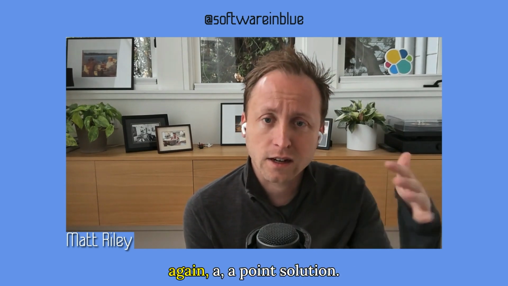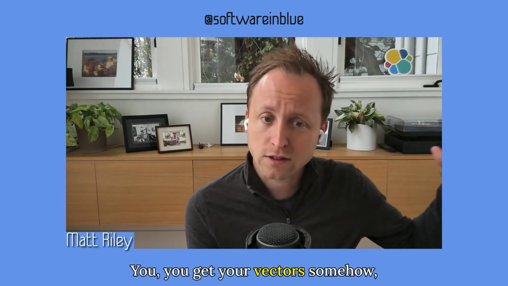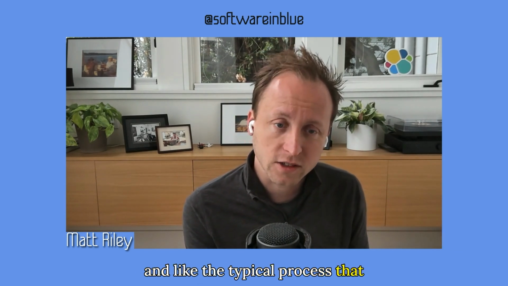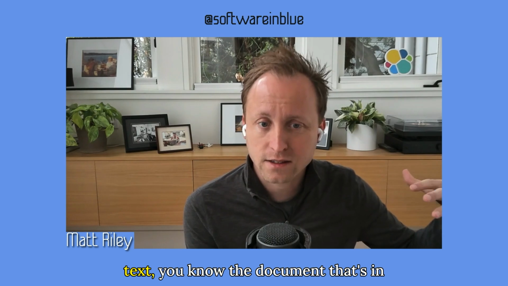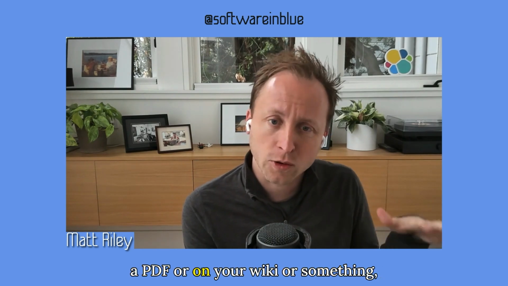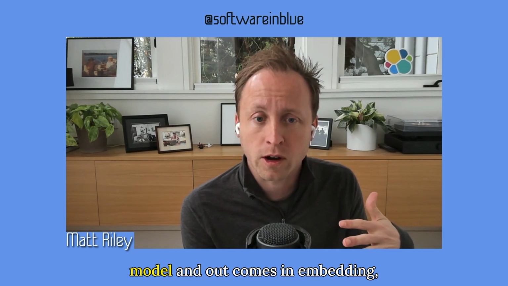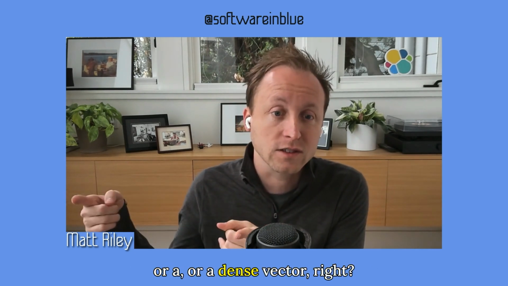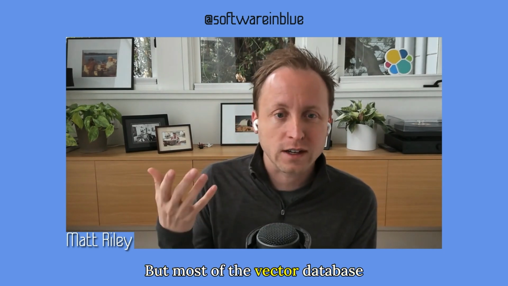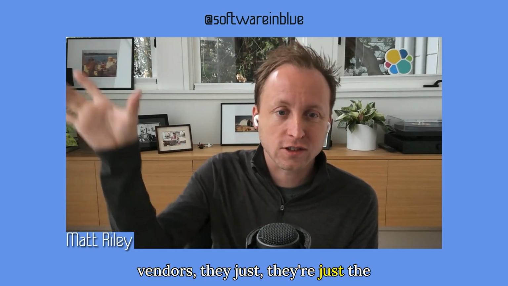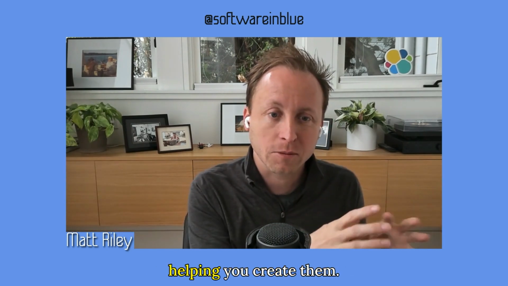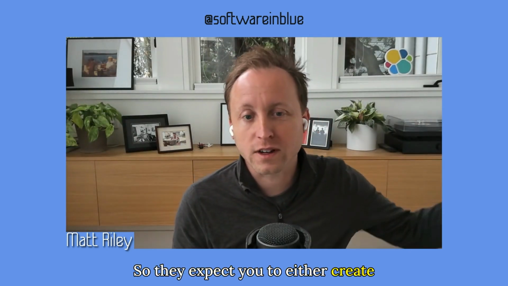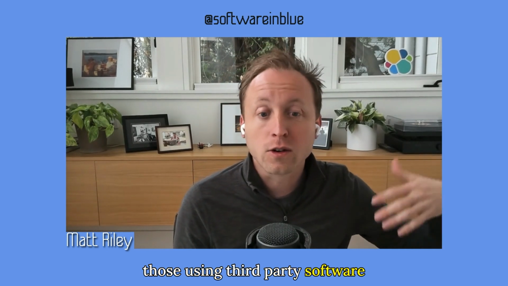A typical vector database, at least today, is a point solution. You get your vectors somehow, and the typical process that you're describing is you take plain text, the document that's in a PDF or on your wiki or something, and you pass it through a transformer model, and out comes an embedding or a dense vector, right? That's the output, and then that's what you store in your vector database. But most of the vector database vendors are just the storage engine for the vectors. They don't participate in helping you create them. So they expect you to create those using third-party software or a third-party API like OpenAI's. They have an embedding API.